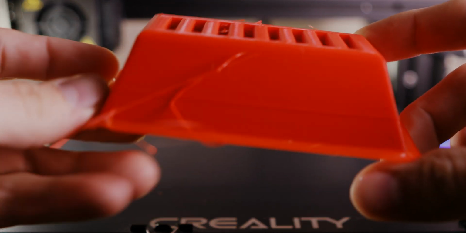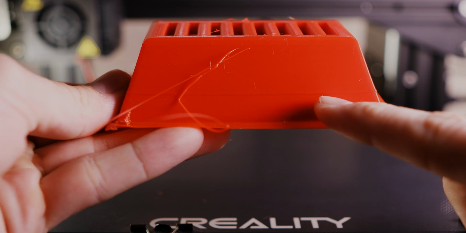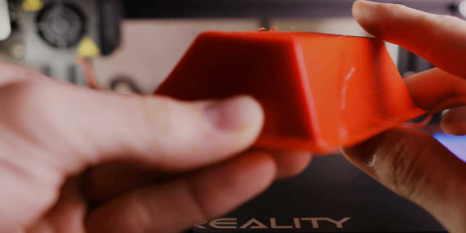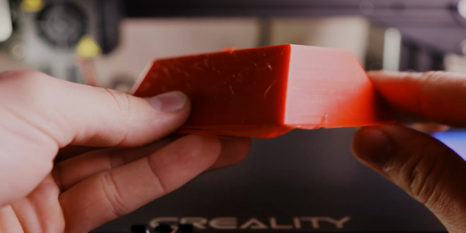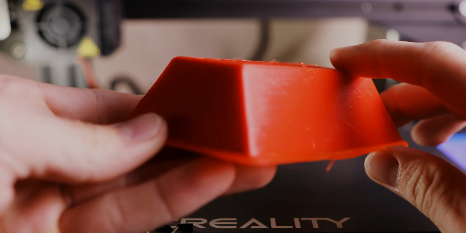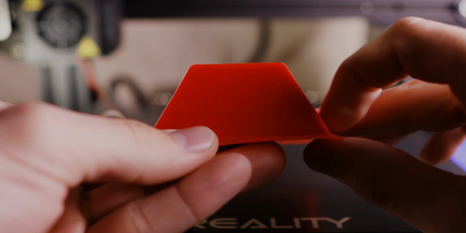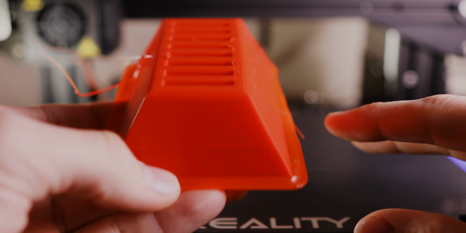You can see over here, there's a line where we paused it overnight, and everything else looks really clean. Just a little bit of fuzz where it extrudes material, but not too much. I have a setting turned on that actually minimizes the stringing.